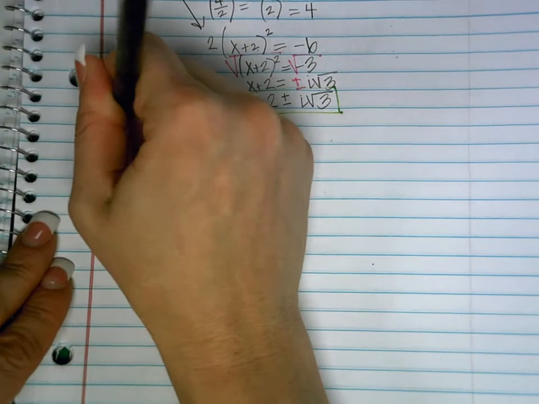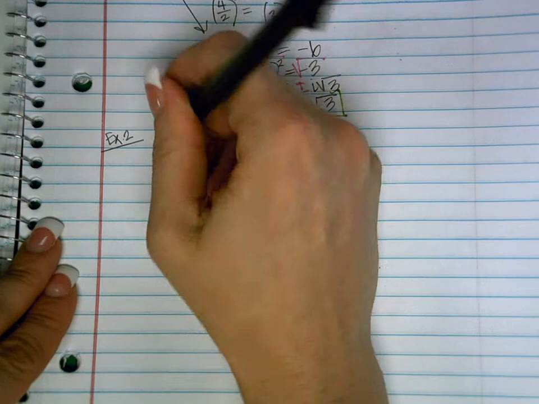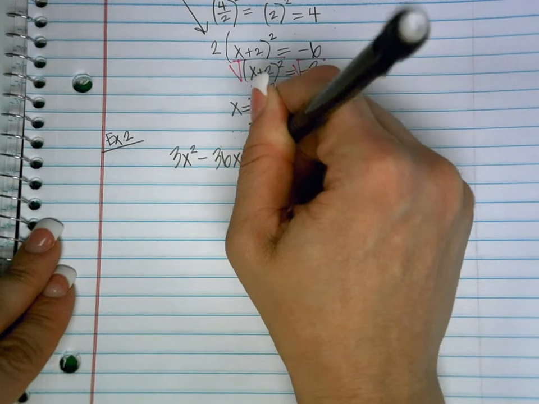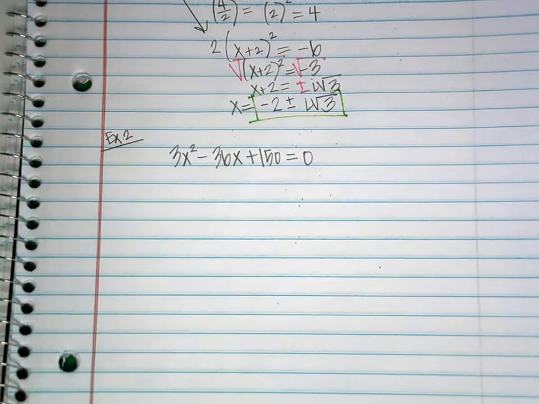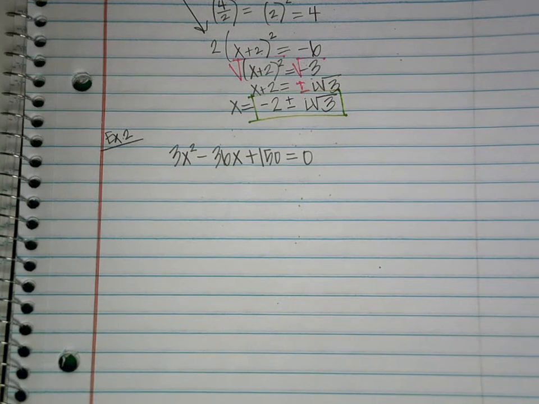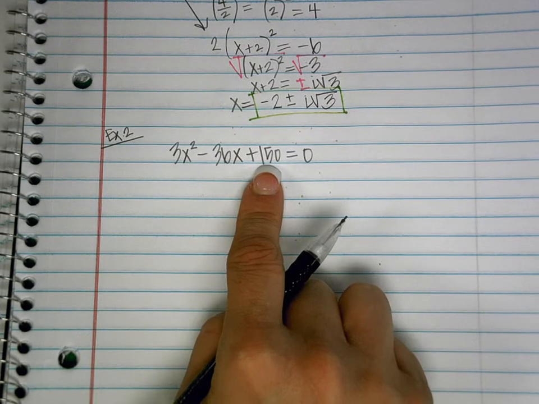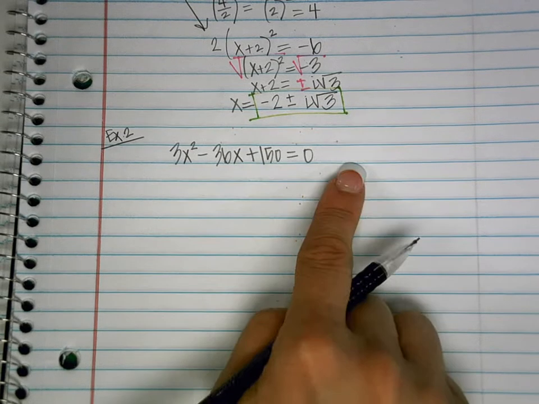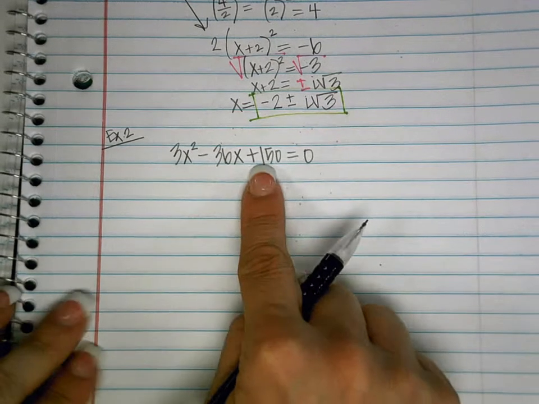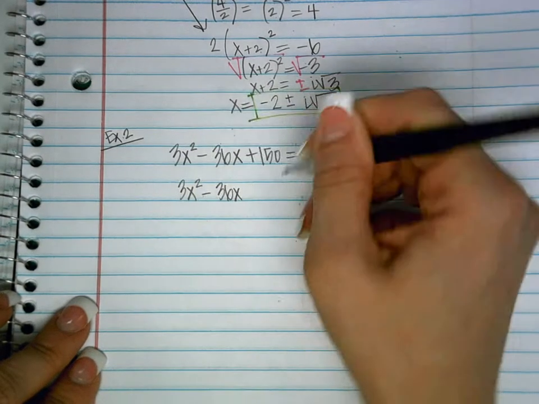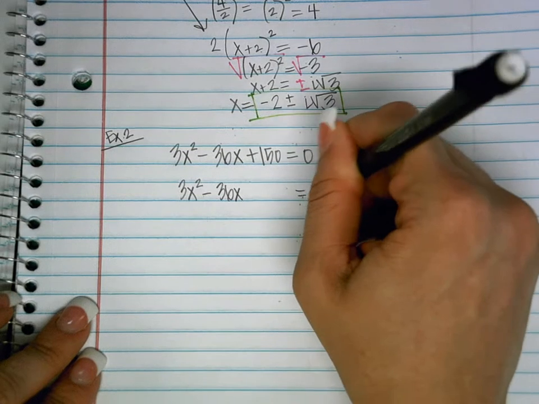Okay, we're going to do another one just in case that was a little unclear. For number 2, I give you the equation 3x squared minus 36x plus 150 equals 0. Anytime the instructions say solve by completing the square, you are always going to have to find the c number that works in there. So first, create that space. Subtract the 150, so 3x squared minus 36x equals negative 150.